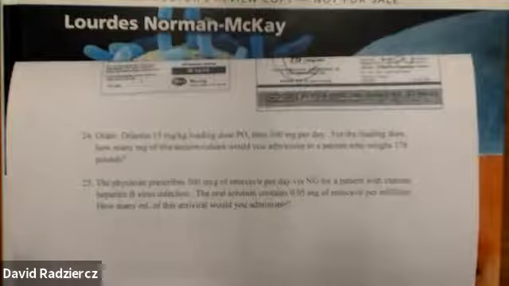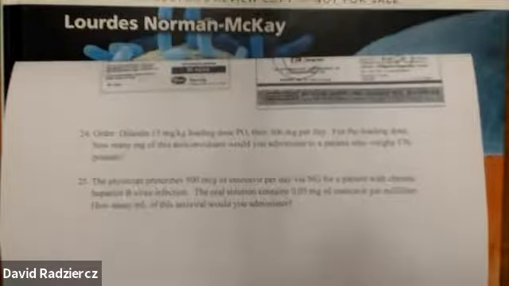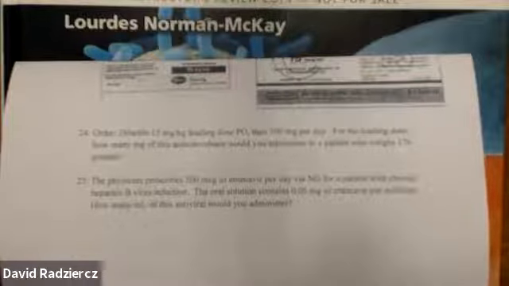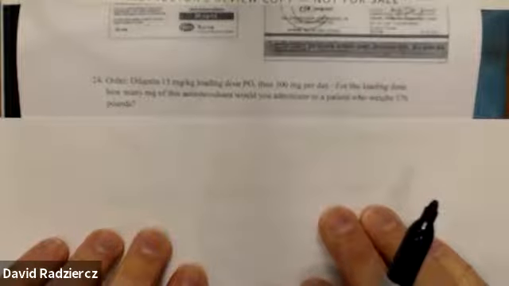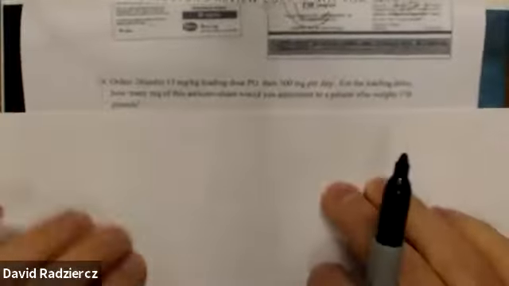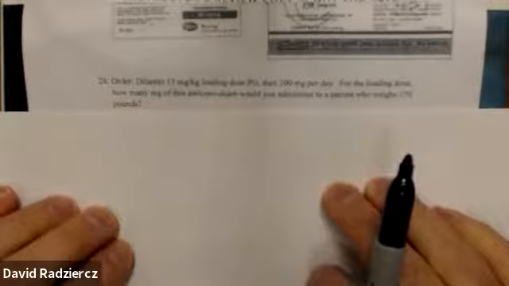So for this question, 24, I have to first account for the patient's weight in pounds and convert that to kilograms.